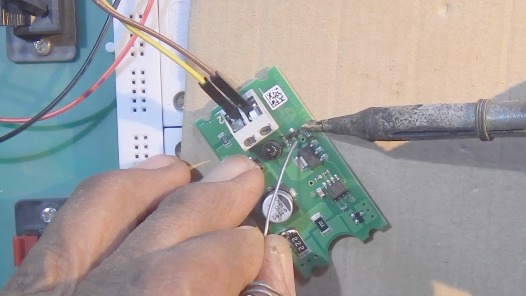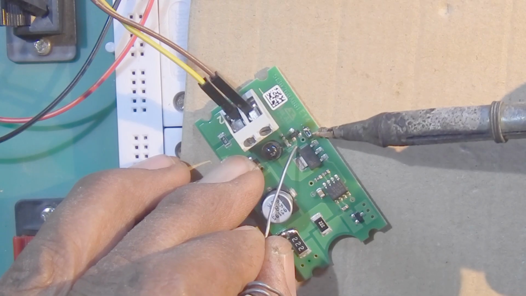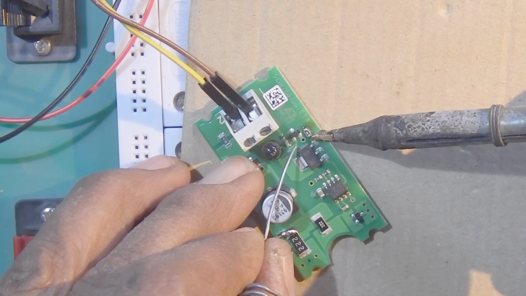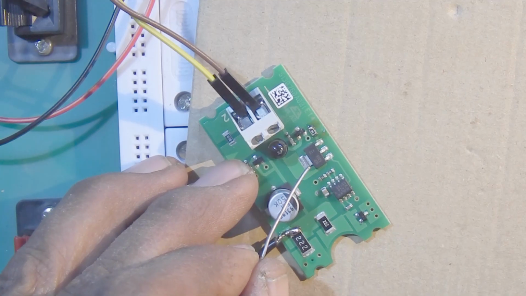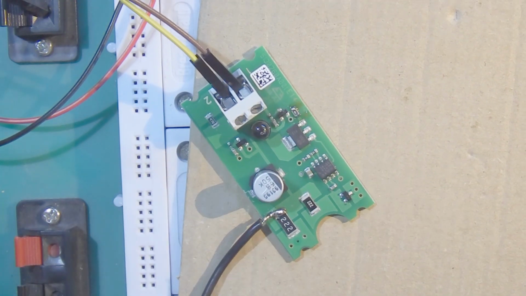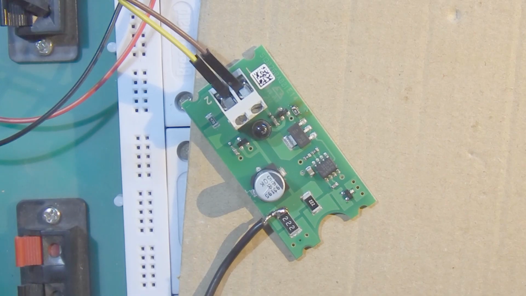I will solder the two sides. Maybe we have a bad joint. Now we will do a test.